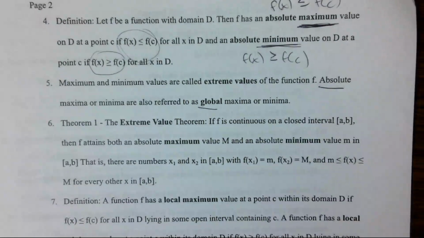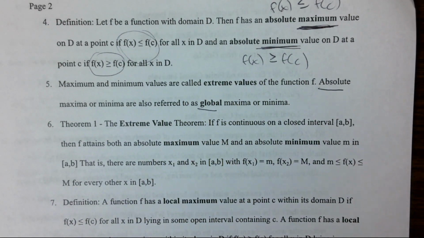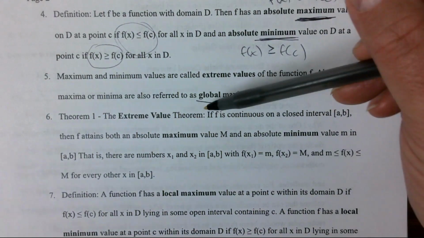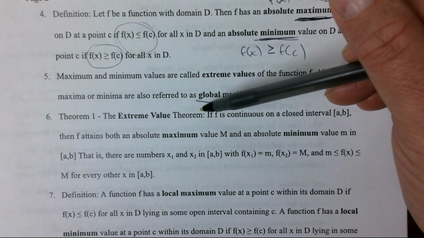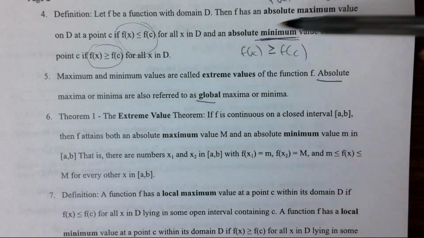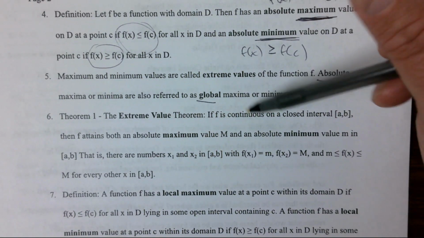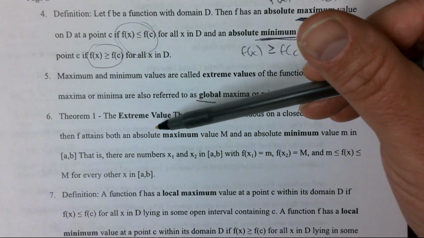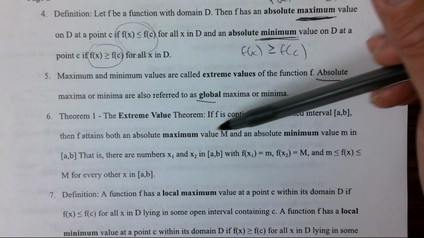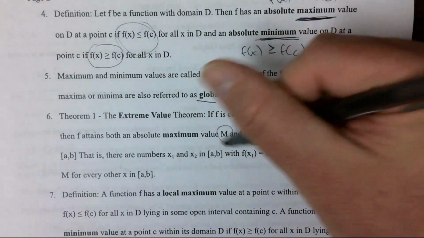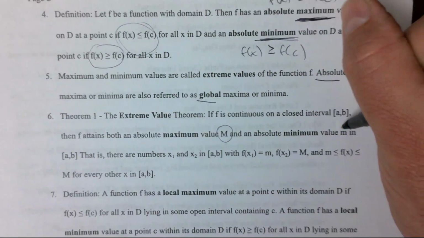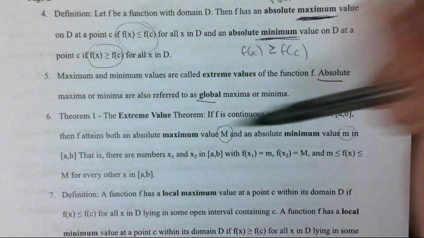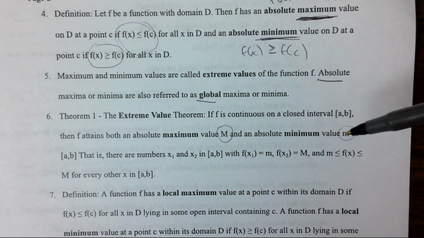And then here's a theorem. This is called the extreme value theorem. So if I said write the extreme value theorem word for word, it would be: if f is continuous on a closed interval [a, b], then f attains both an absolute maximum value, capital M, and a minimum value, lowercase m, in that closed interval [a, b].